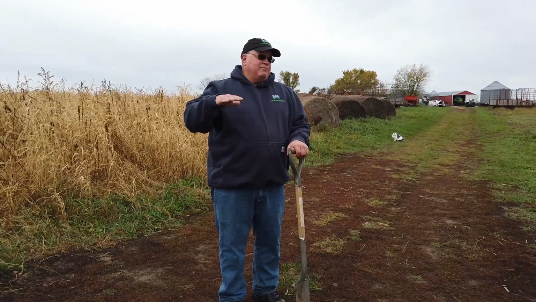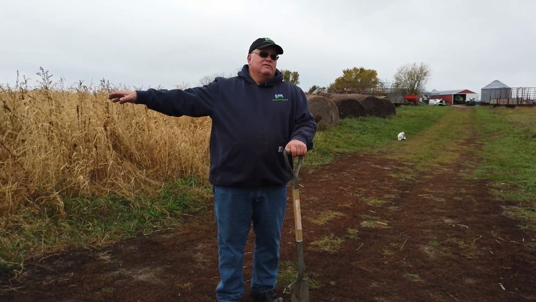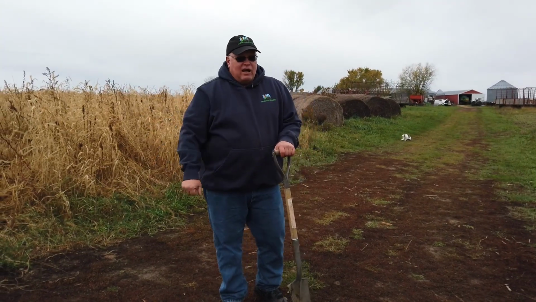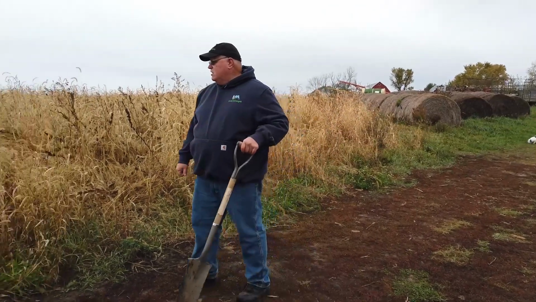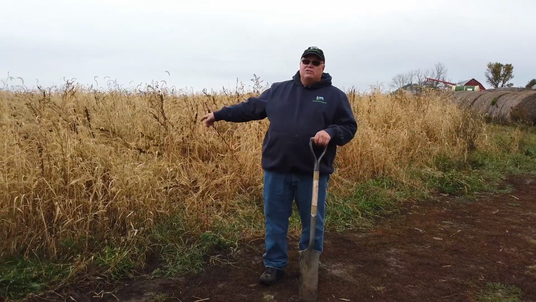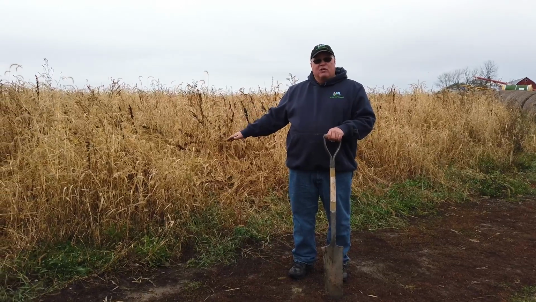Next principle, armor on the soil surface. You gotta keep that soil covered. Okay, why are there so many weeds in this field? I'll tell you, in my estimation, why that is. Number one, you tilled to put the soybeans in there, correct? Yeah. So it was bare soil.